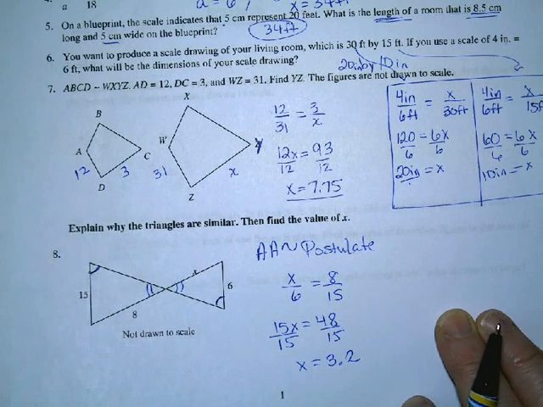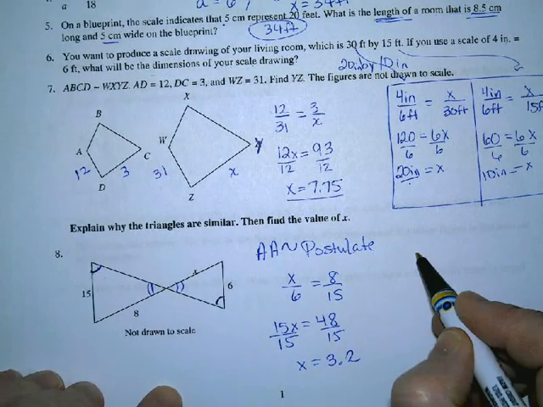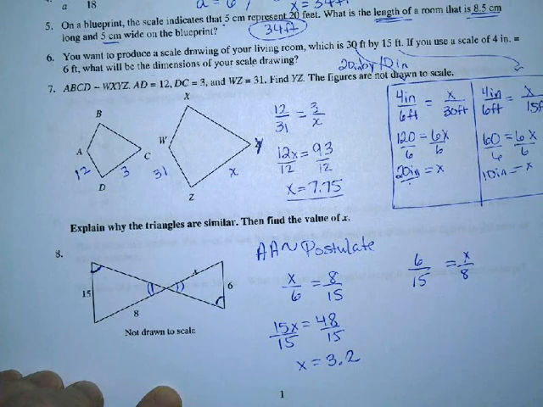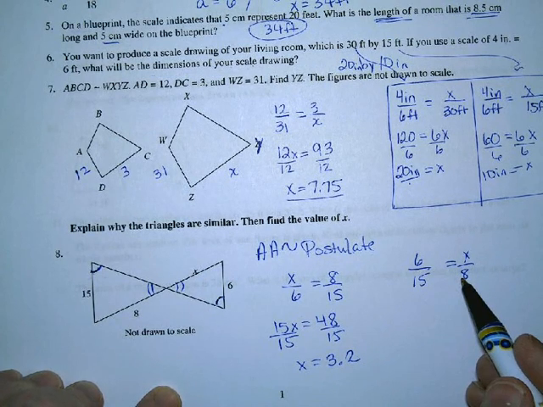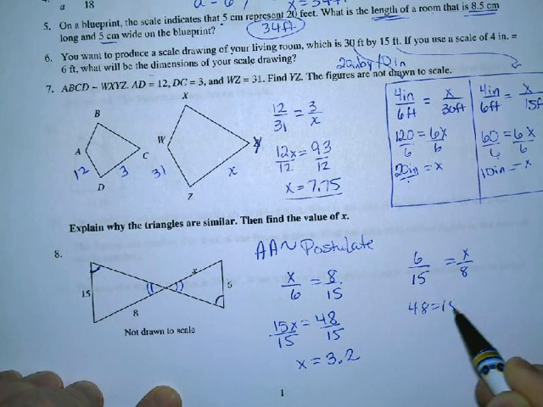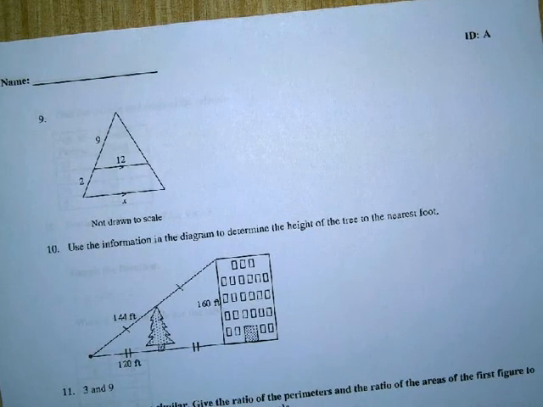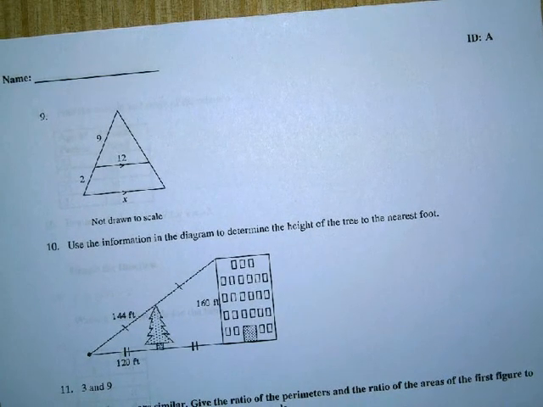You didn't have to set it this way. You could have said 6 over 15 equals x over 8. Well, because again, you would have 48 equals 15x. As long as you do the same thing in the first ratio that you do in the second ratio, you're fine. There's several ways you can start those out. 3.2 is that answer. Why can't you just divide 8 by 15 and multiply that times? You can.